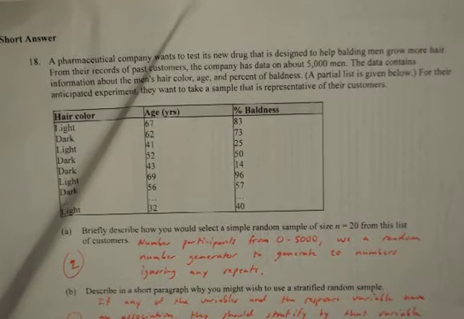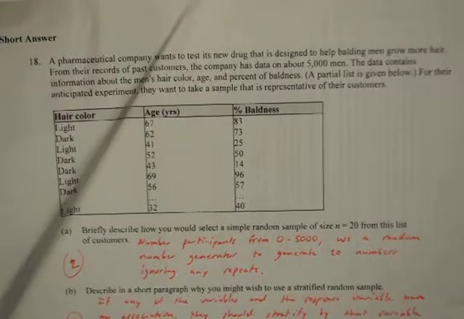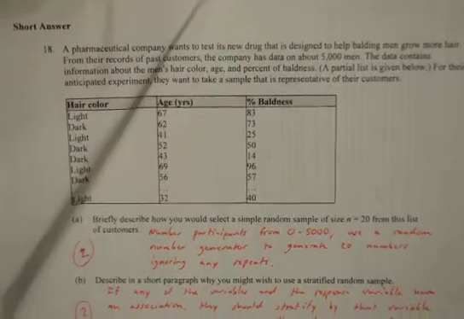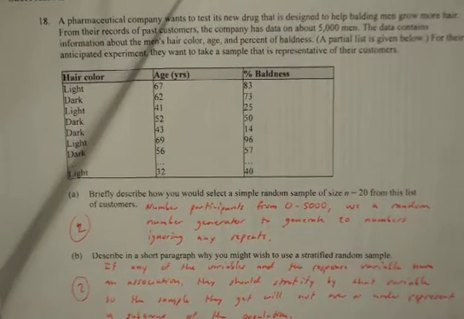The other way to do it would be to number all the men from 1 to 5,000. So make sure you choose from 1 to 5,000. Each person gets their individual number from 1 to 5,000. Use a random number generator to generate 20 numbers, and you had to say ignoring repeats is also important for that one. So if you missed numbering them from 1 to 5,000, I probably marked you off for that. If you didn't say ignore repeats, marked you off for that.